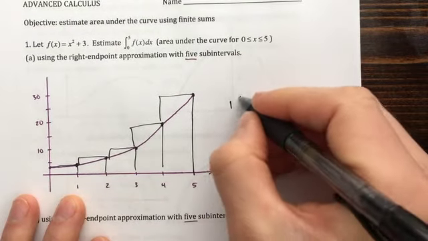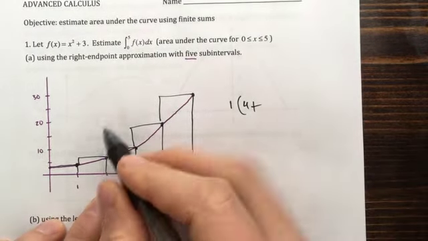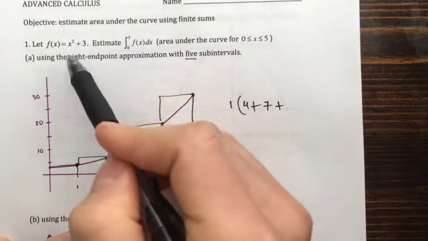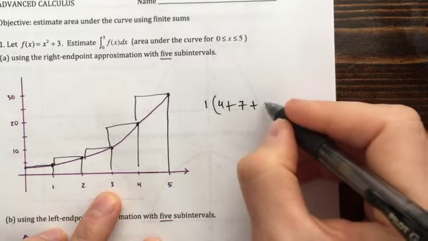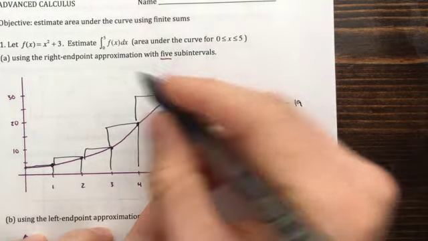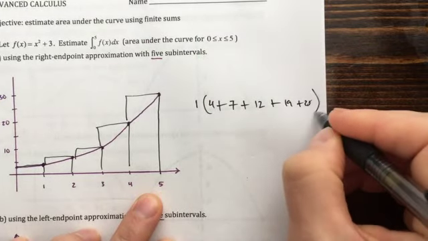So that should be 1 times 4 plus, if I plug in 2, I should get 4 plus 3, which is 7. Plug in 3, I should get 9 plus 3, which is 12. When I plug in 4, 16 plus 3, which is 19. Plug in 5, 25 plus 3, which is 28.